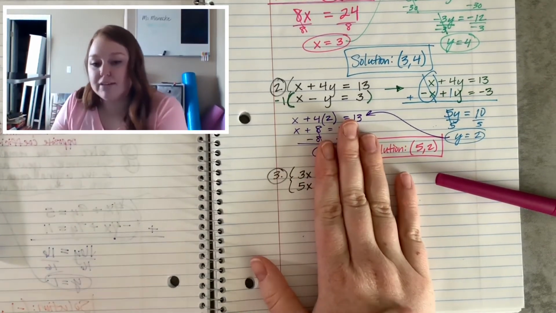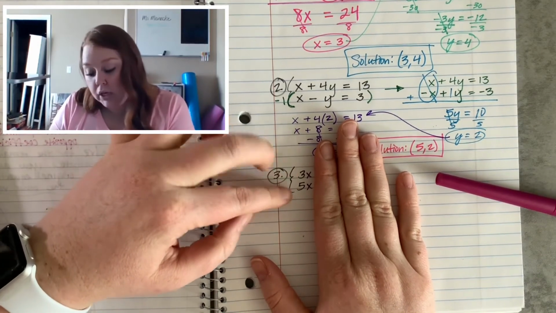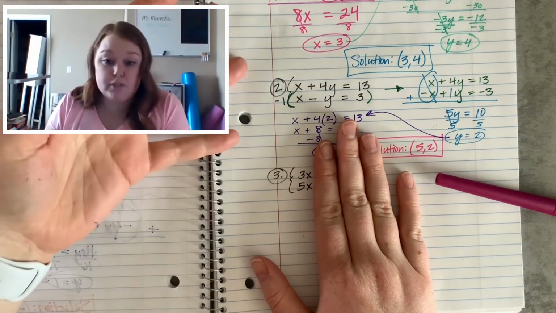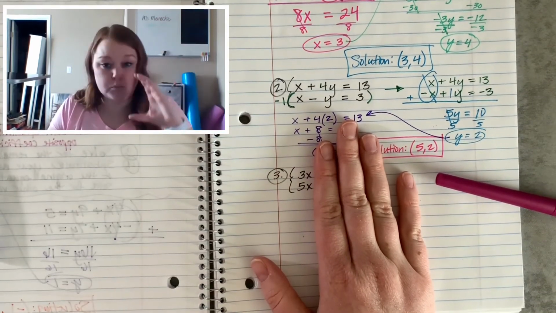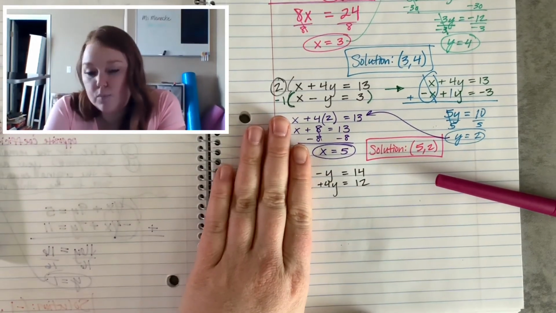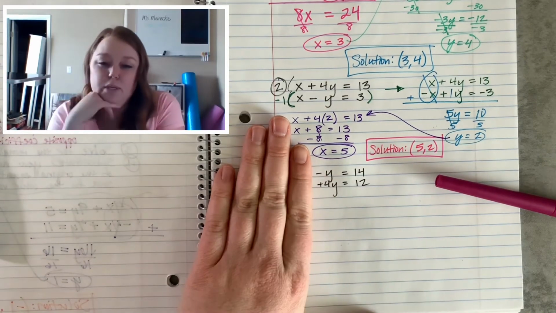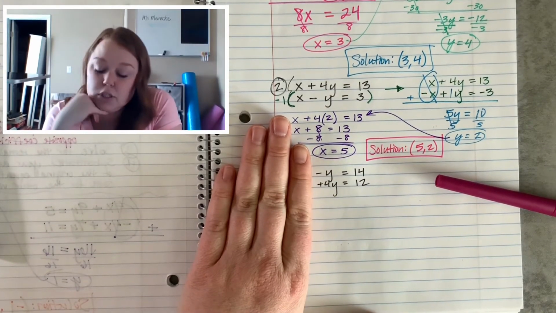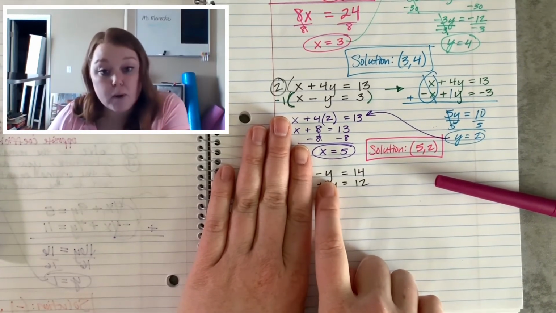If you wanted your x's to cancel, you would actually have to multiply both of them. So you would have to make like one be a 15x and the other be a -15x. I don't really want to multiply both equations if I don't have to. So if I look at these y terms, I see a +4. Wouldn't it be cool if that was a -4y?